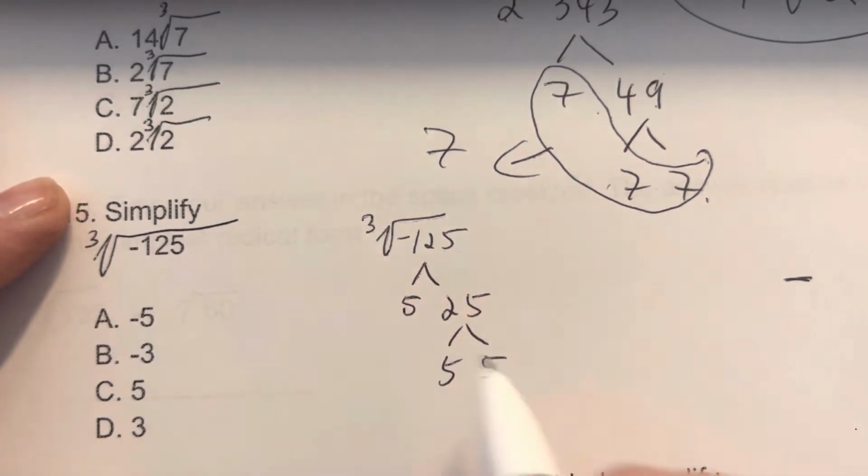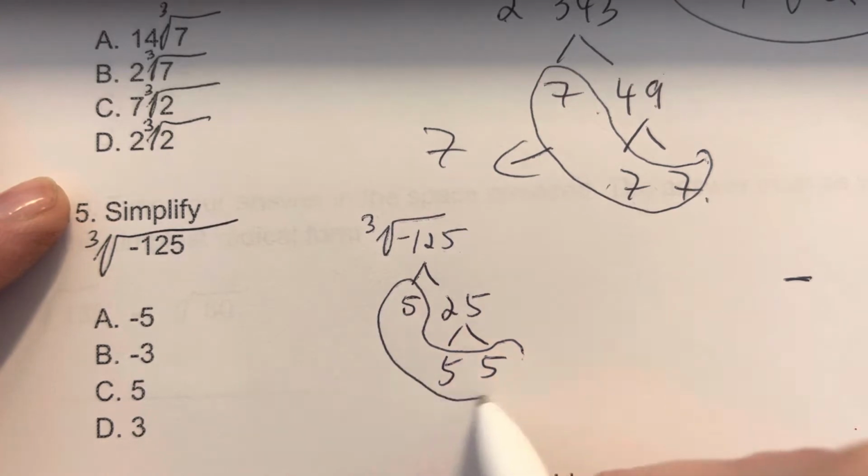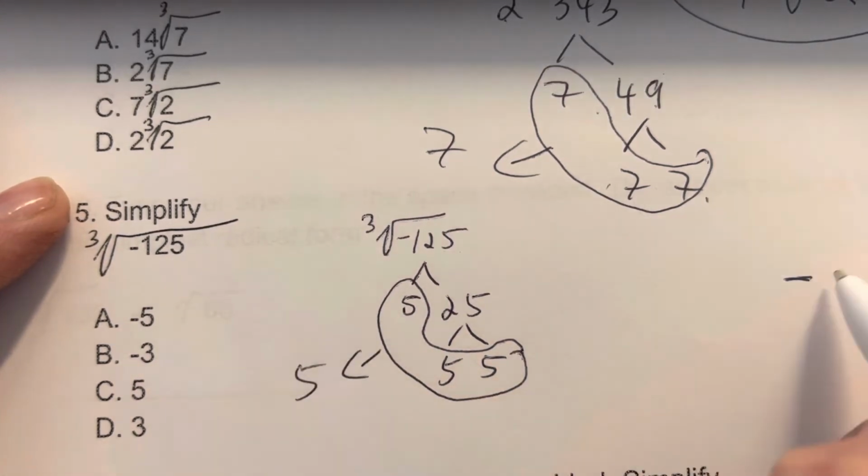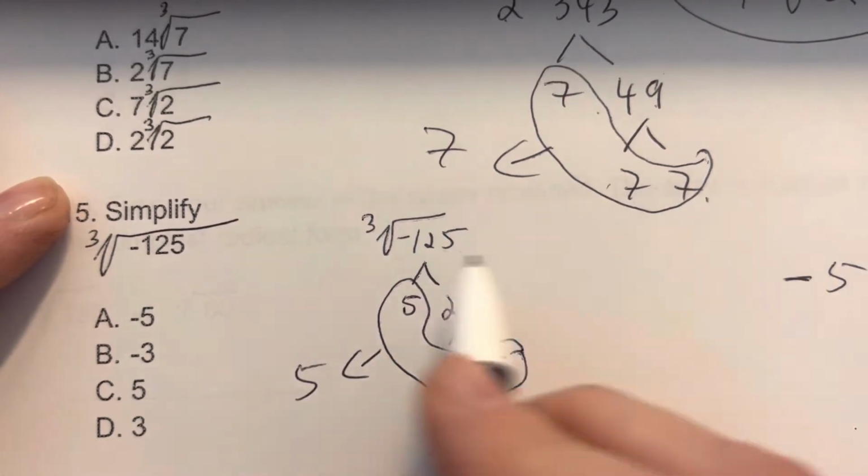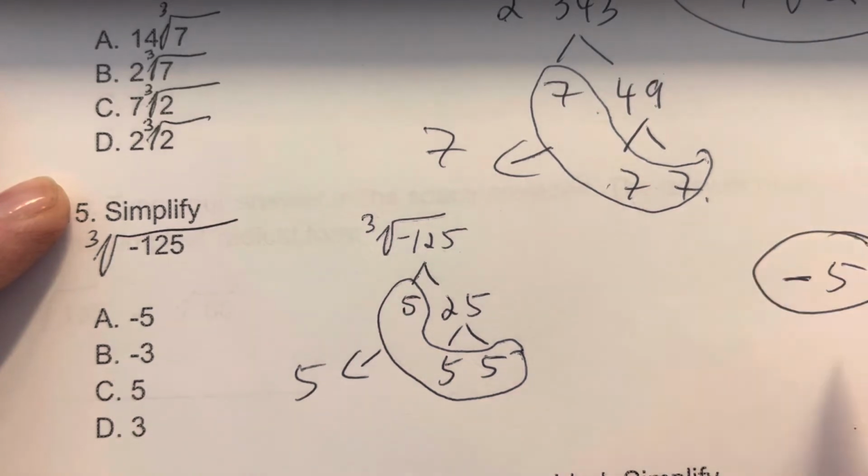Now see the little 3 here? We group them in 3s. See it 3 times, write it once. Now do you have anything left over? I don't see anything, so that actually is your answer.